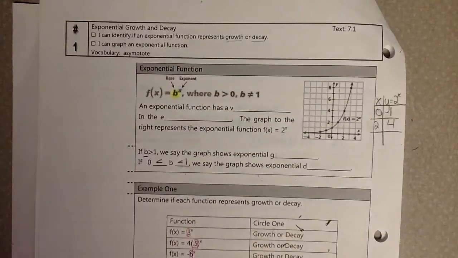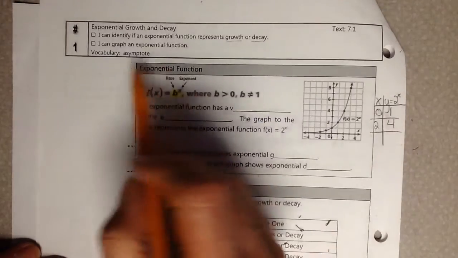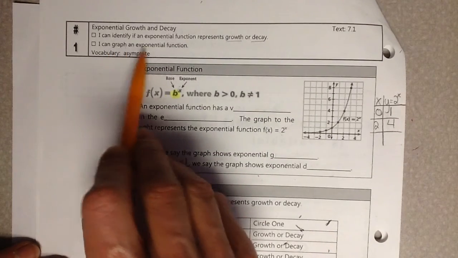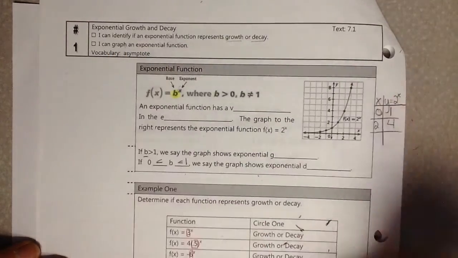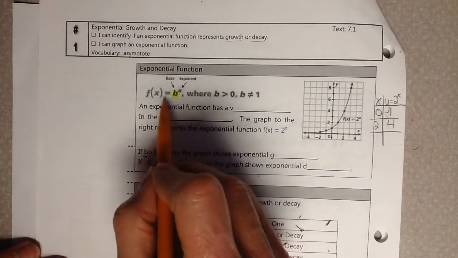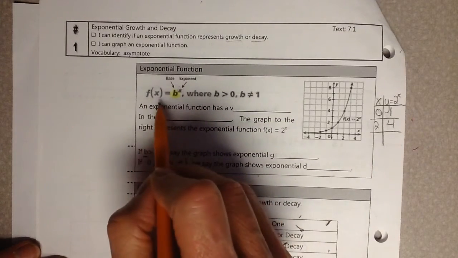Okay, today you're going to go over exponential growth and decay, and I want you to be able to identify if an exponential function represents growth or decay. I also want you to graph an exponential function. So let's start out here with the basic exponential function.